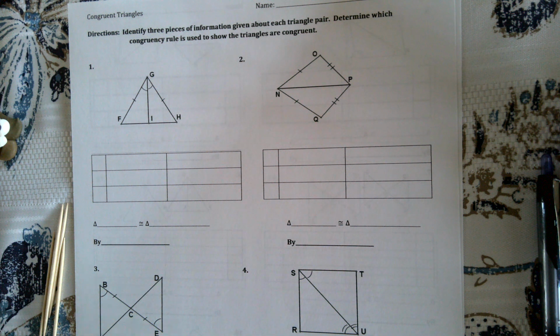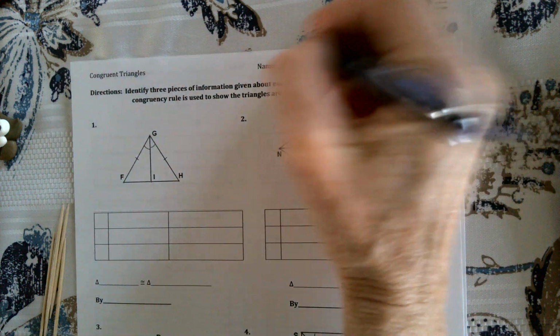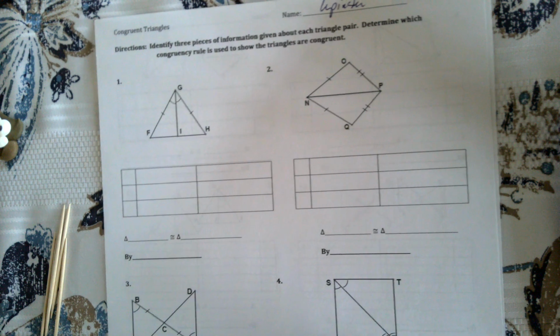Okay, you guys, here's the video for going through the proofs. See what you can do, okay? I'm going to go kind of quick. You stop and pause when you need to.